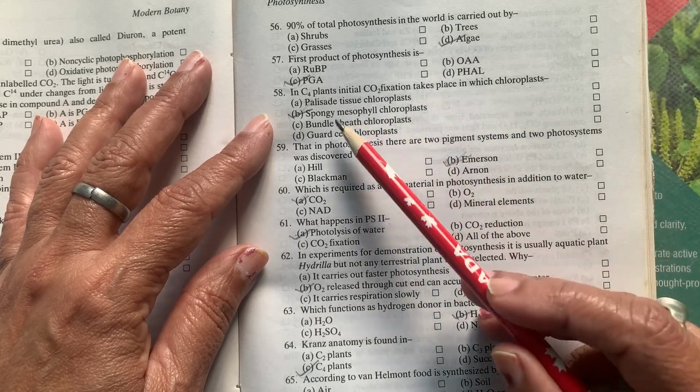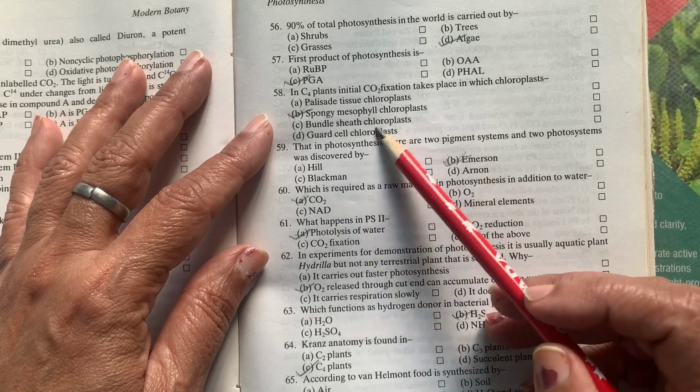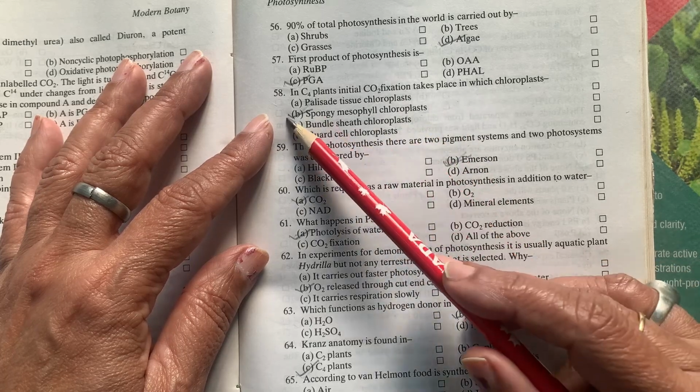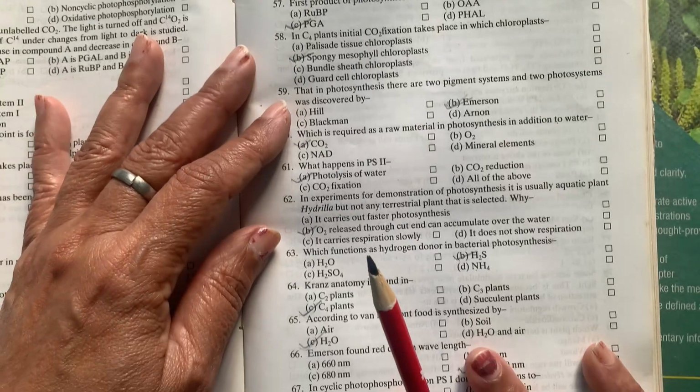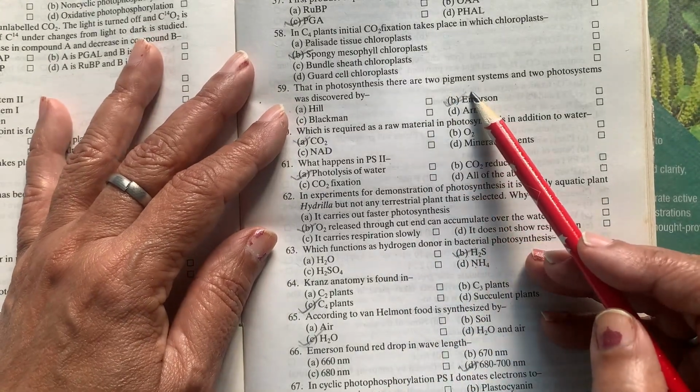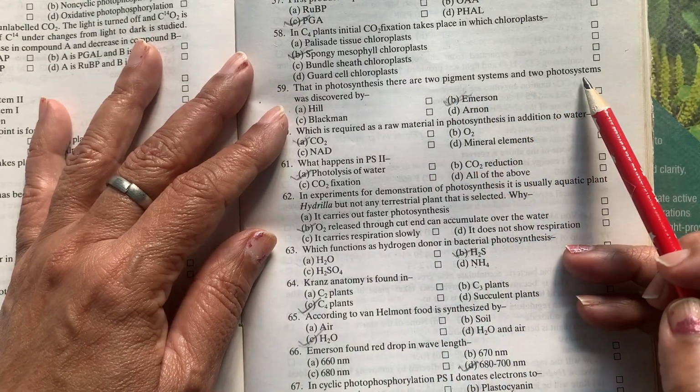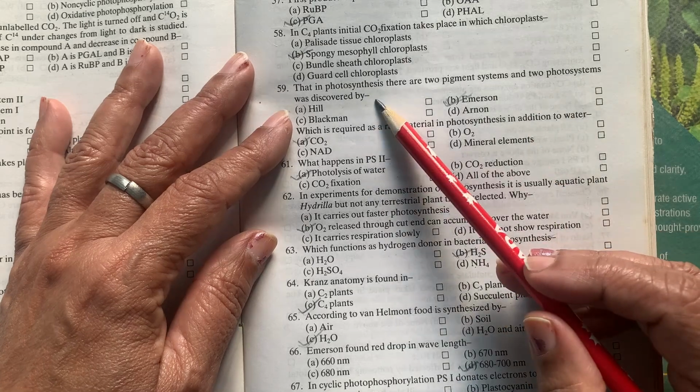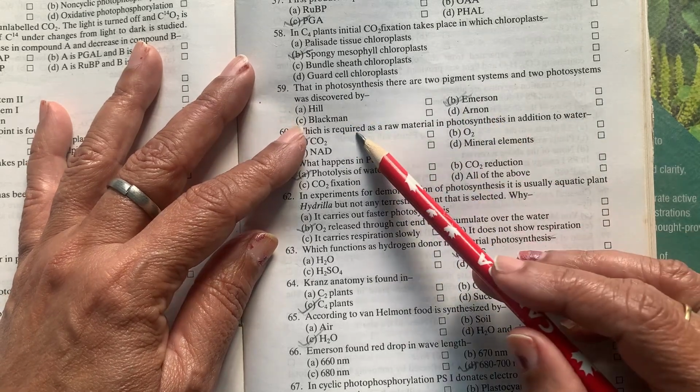Palisade tissue chloroplast, spongy mesophyll chloroplast, bundle sheath chloroplast, or guard cells chloroplast? It is spongy mesophyll chloroplast. That in photosynthesis there are two pigment systems and two photosystems was discovered by Hill, Emerson, Blackman, or Arnon?